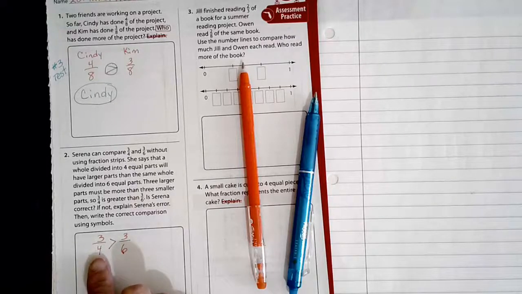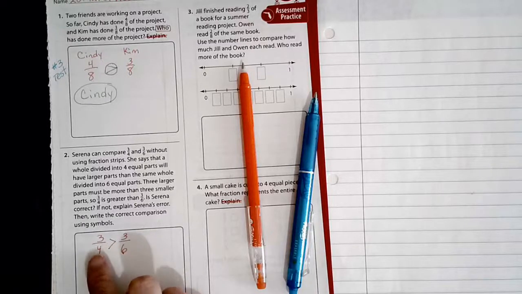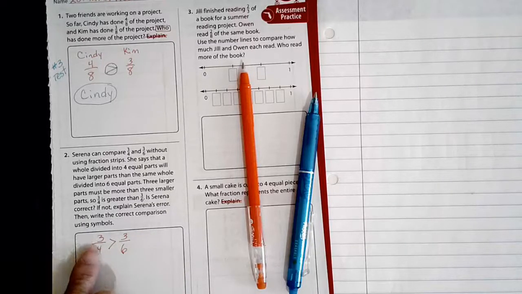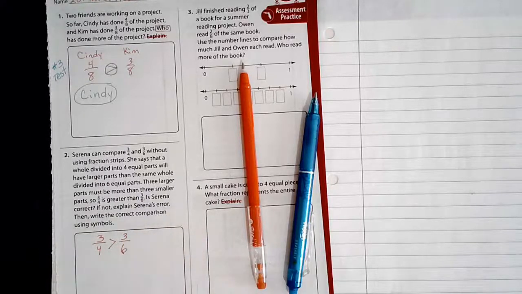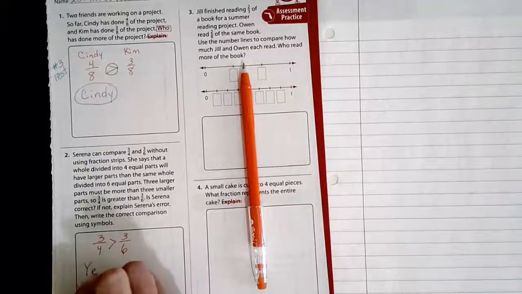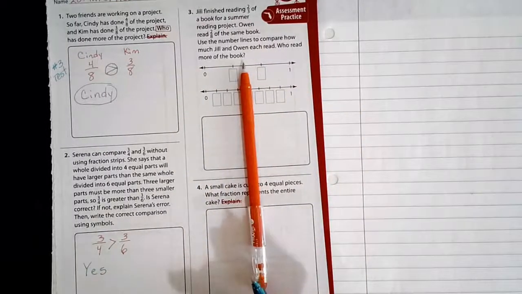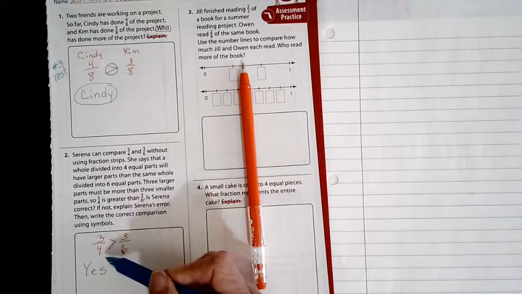And she is correct because 4 pieces of a whole are going to be larger than the 6 pieces in a whole. Therefore, if I have 3 1/4 pieces making 3/4, that's going to be greater than 3 of the 1/6 pieces being 3/6. So, is she correct? Yes. Serena is correct. Now, we've already completed the problem because we had to add in our comparison.